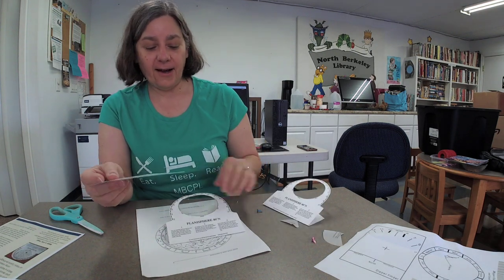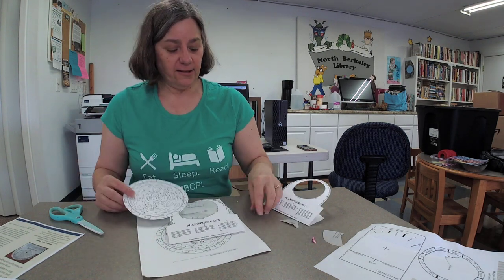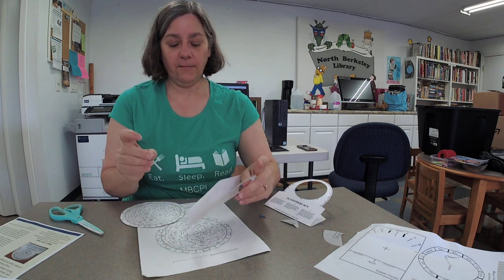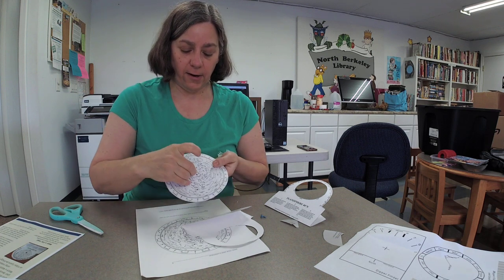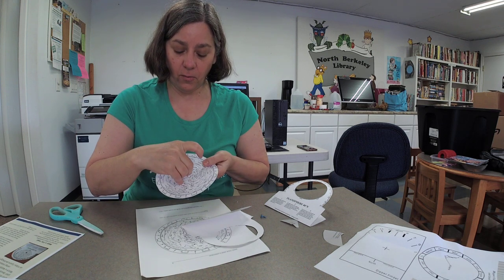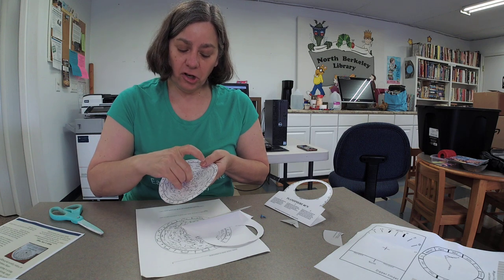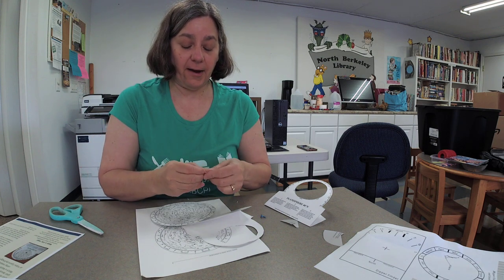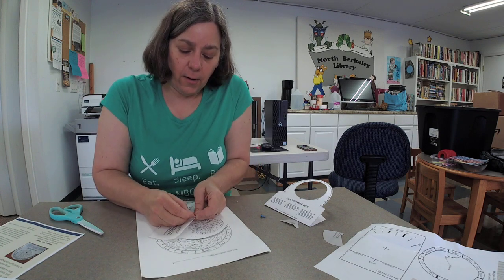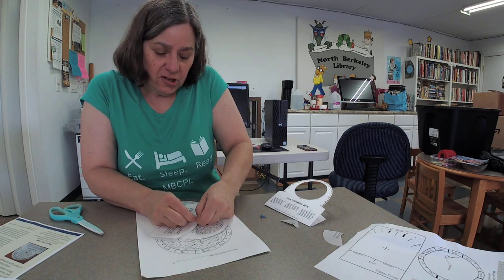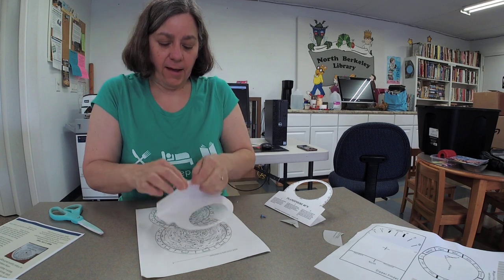So the next step, and this is kind of fun, you get to stick the fastener through the holes. There is already a hole cut there, so there's a center hole indicated. Push your fastener through there, and as you'll see here on the back of the planisphere, there's also a hole there, and push that through.